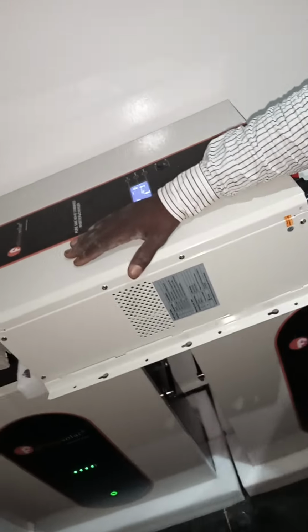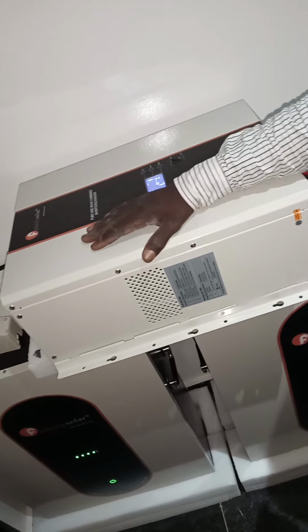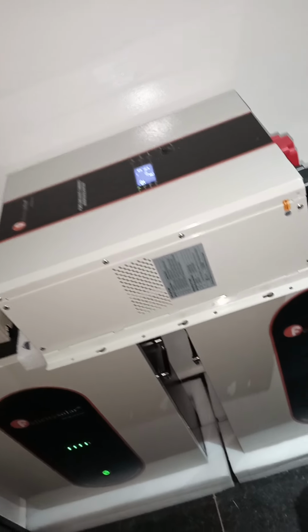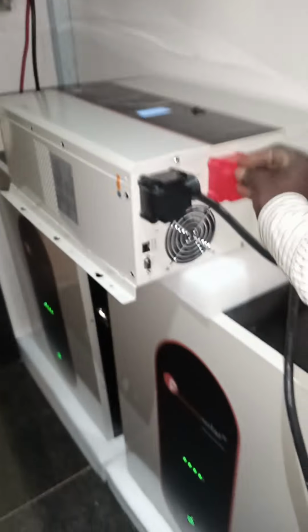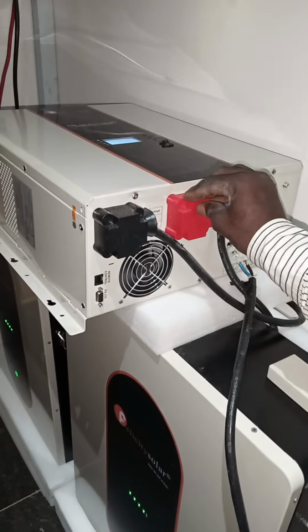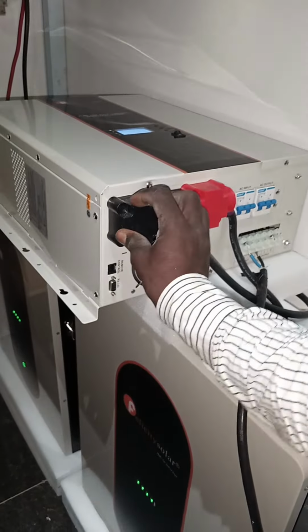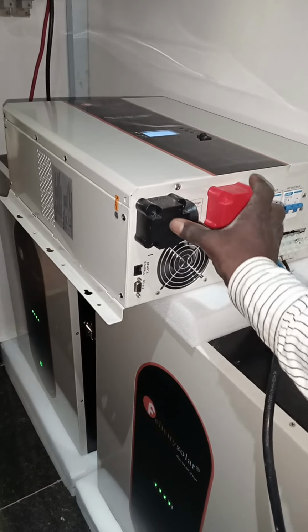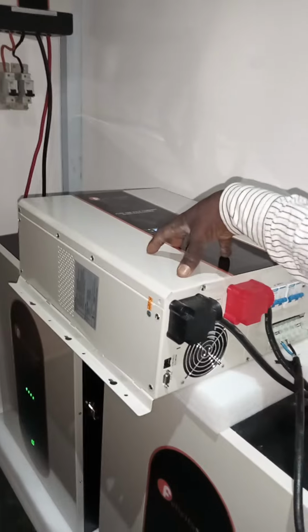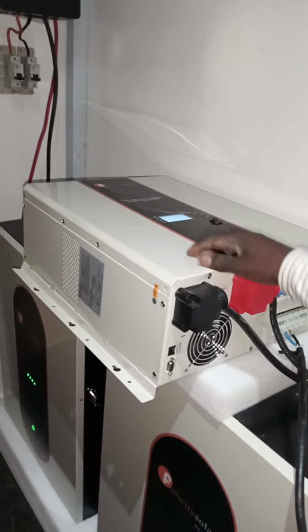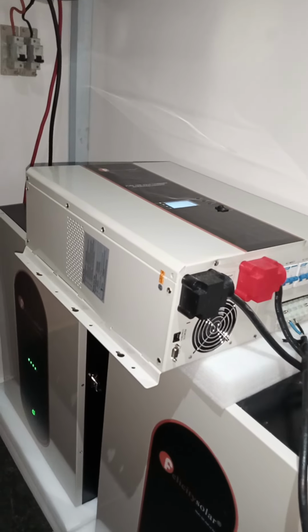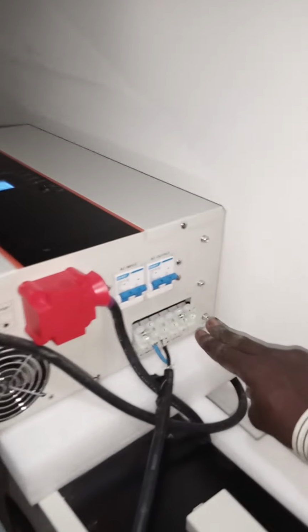The inverter is used to convert that DC, direct current, into alternating current, via the terminal. This is the terminal of the negative and positive of the batteries, which is the storage, and this is a negative. That is connected and converted to AC. This is the AC output.